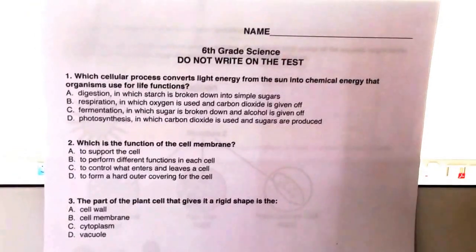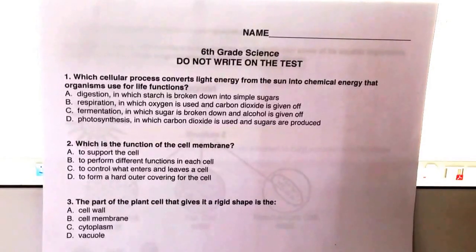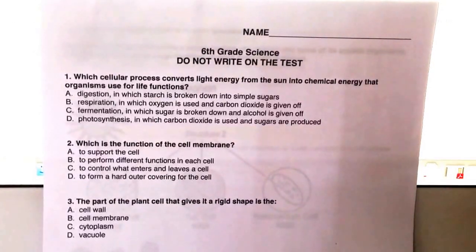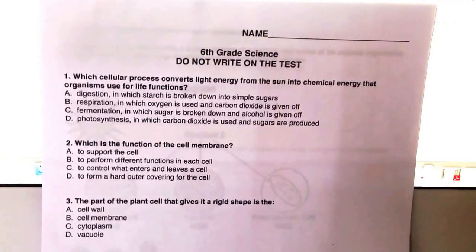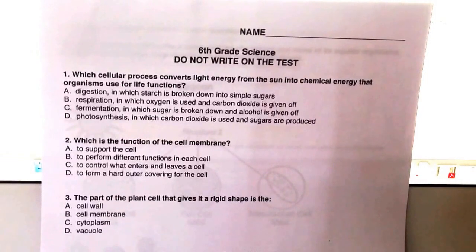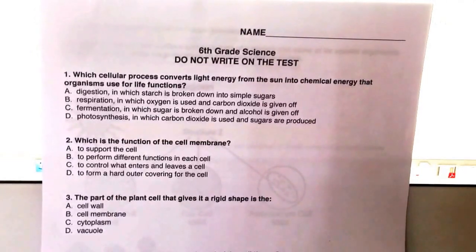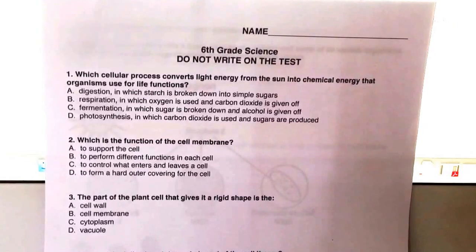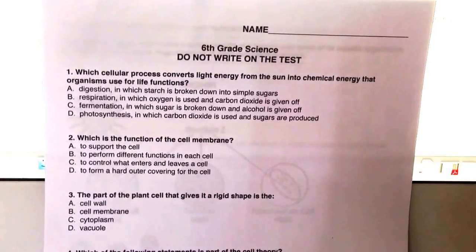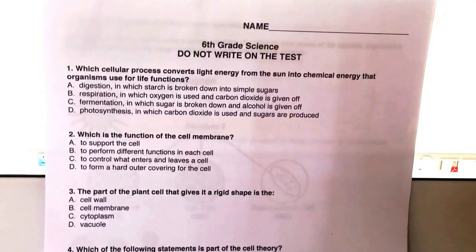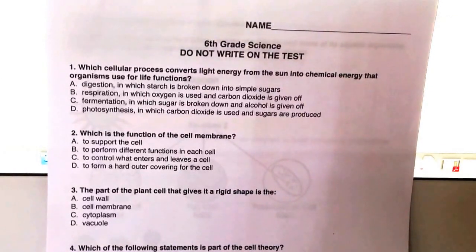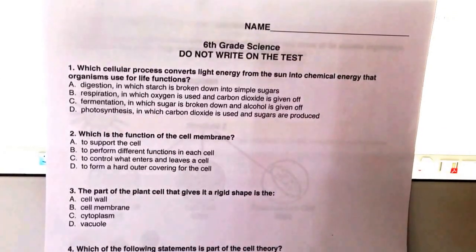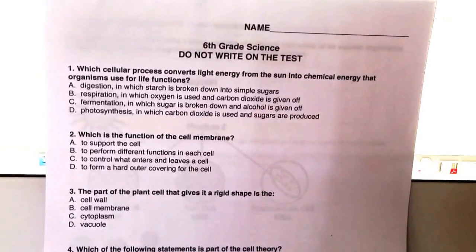Number 1. Which cellular process converts light energy from the sun into chemical energy that organisms use for life functions? A. Digestion, in which starch is broken down into simple sugars. B. Respiration, in which oxygen is used and carbon dioxide is given off. C. Fermentation, in which sugar is broken down and alcohol is given off. Or D. Photosynthesis, in which carbon dioxide is used and sugars are produced.